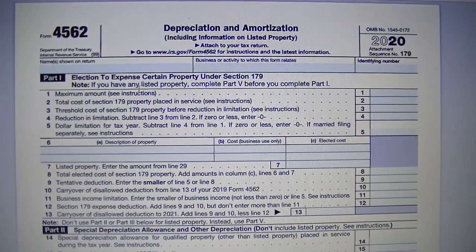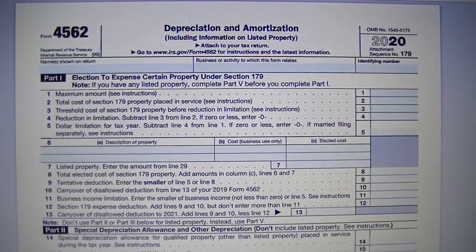Those are the reasons why you will use form 4562.